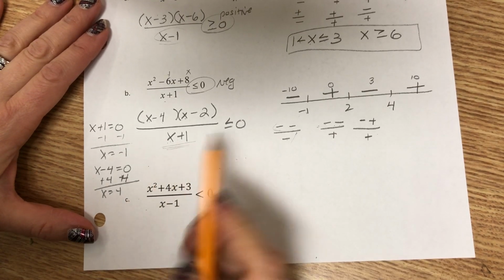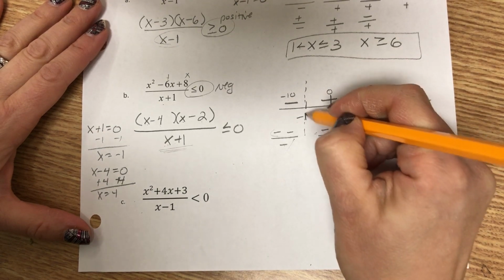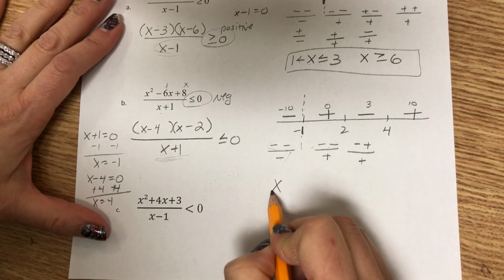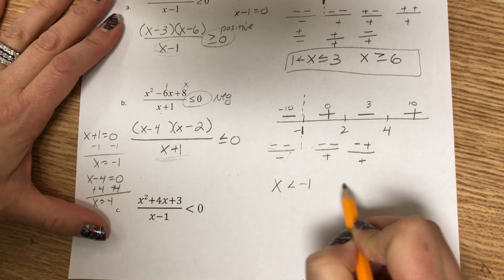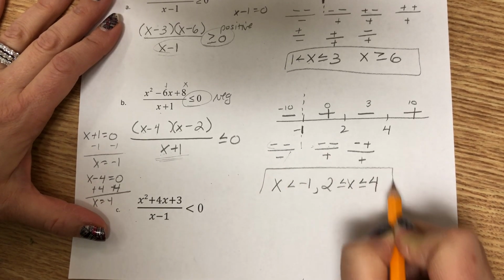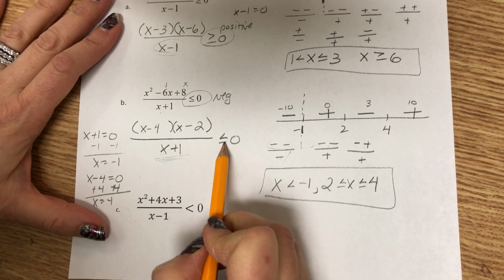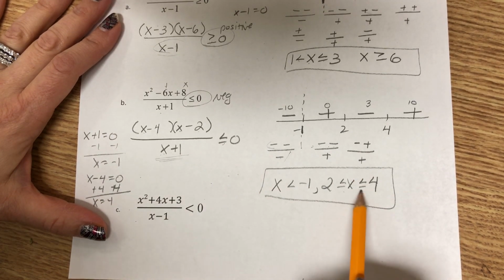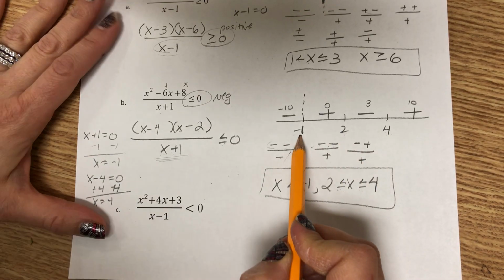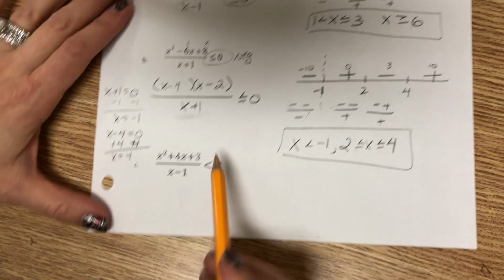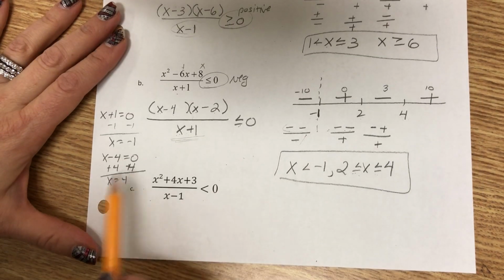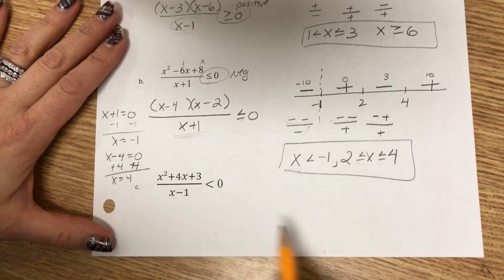I can never include the denominator value in my inequality answers. So the answer is when x is less than -1 and when x is between 2 and 4. Because this is or equals, I use the or equals every other place, every other value, but not from the denominator. For C, because it's less than, there's no or equal sign like the other two, none of my answer would include the or equals.